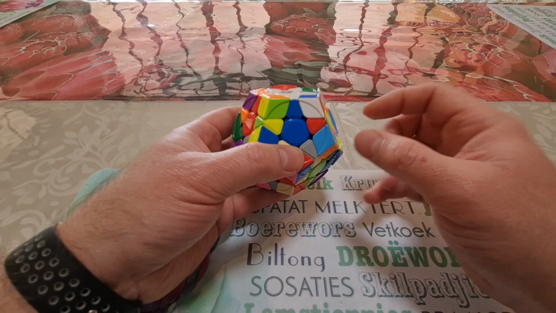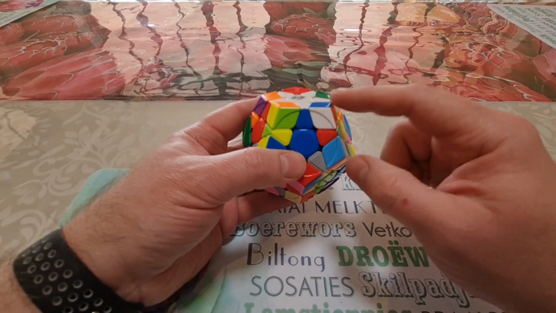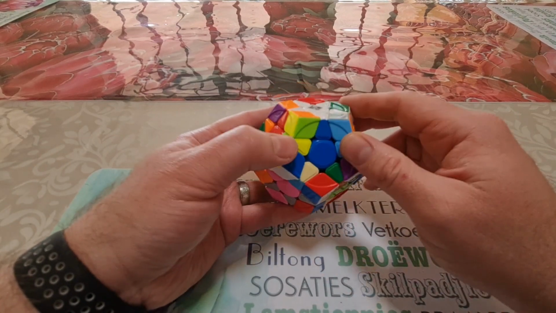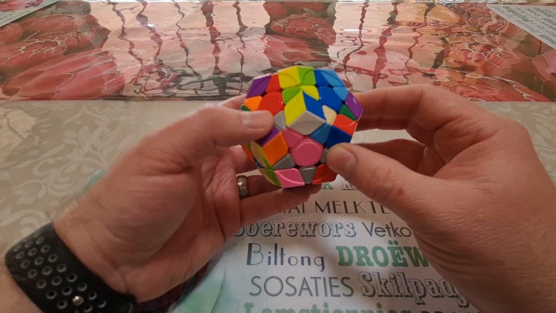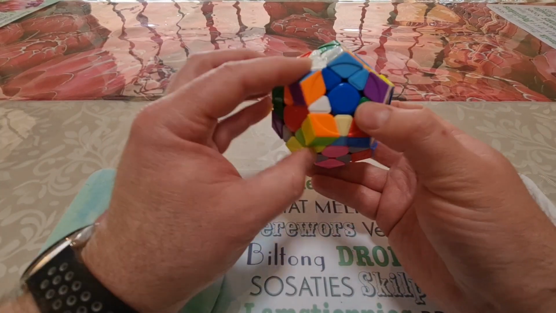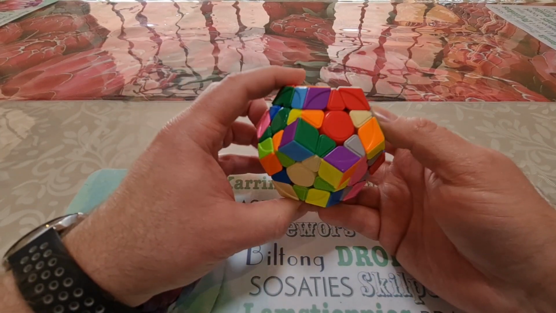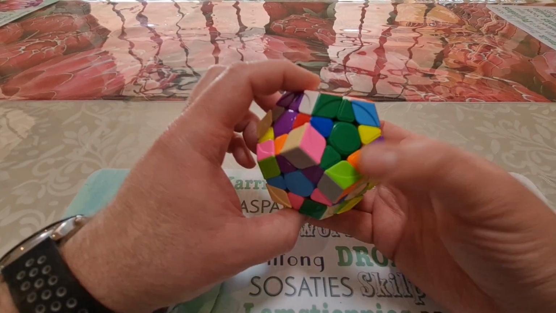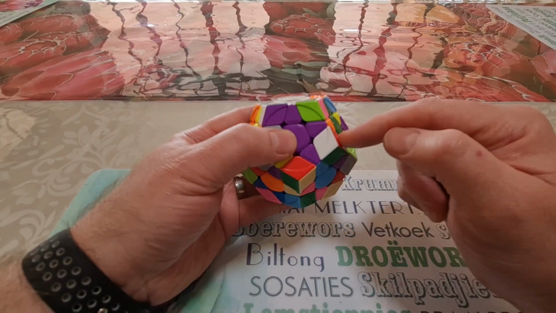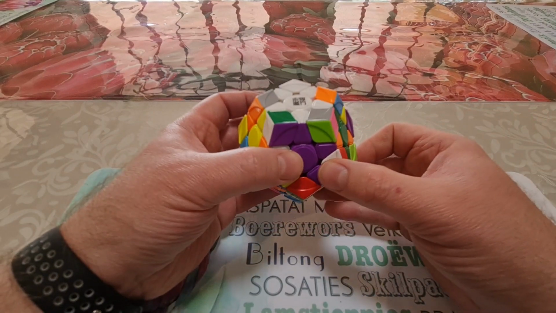Now we're going to do the corners. Okay, so this one is the red blue one, needs to go in here. We've got that. This one is the green red one.